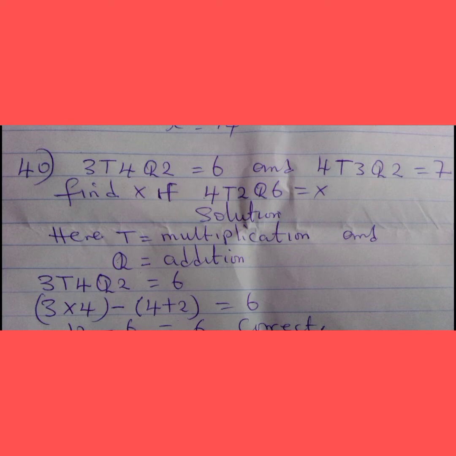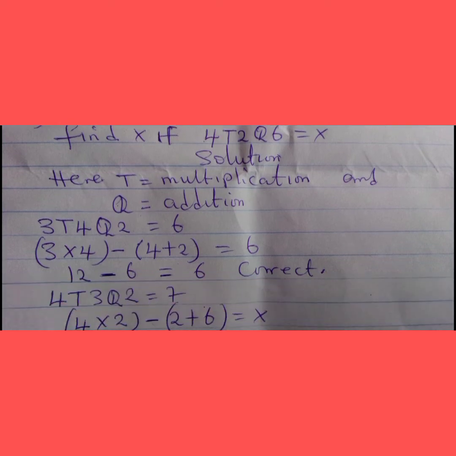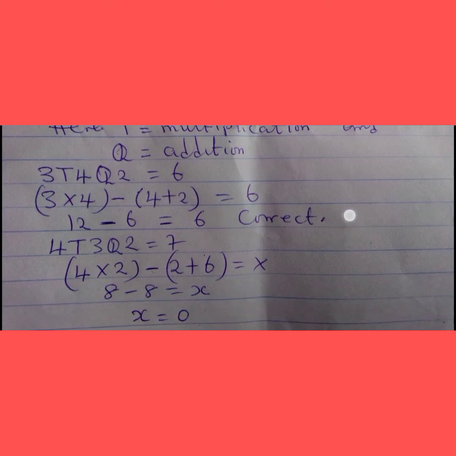So it becomes 3T4Q2 is equals to 6. That means T multiplication 3 times 4, okay, minus that same 4 again plus 2, overall equals to 6. Then 12 minus 6 is equal to 6. That's correct. Okay, the next one is 4T3Q2 is equal to 7.